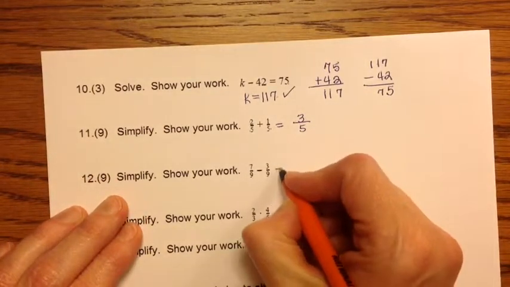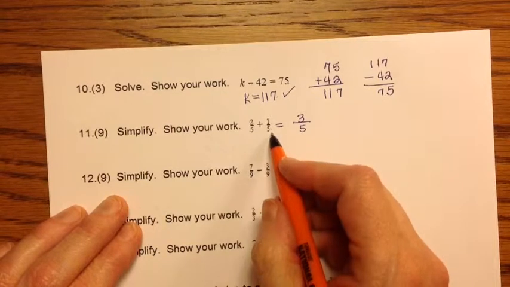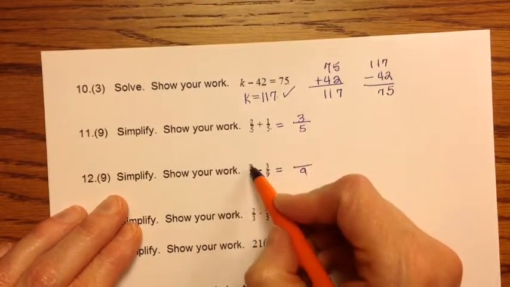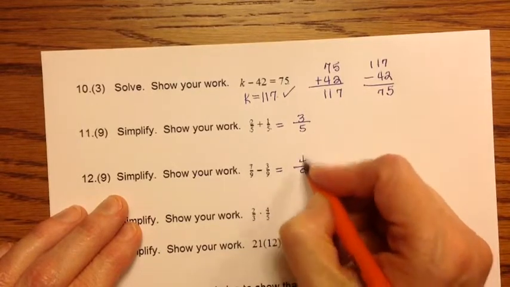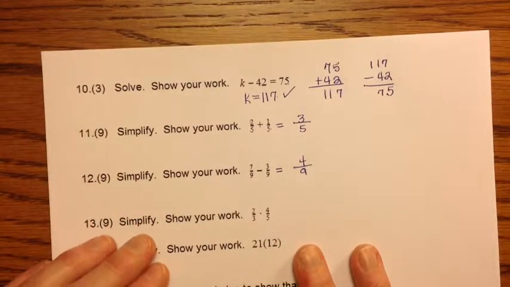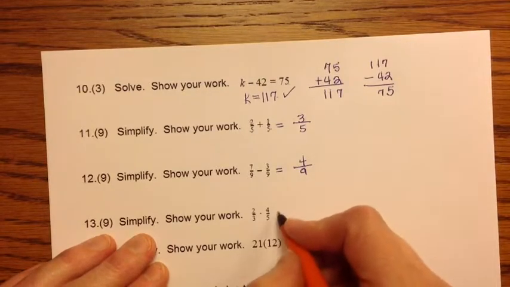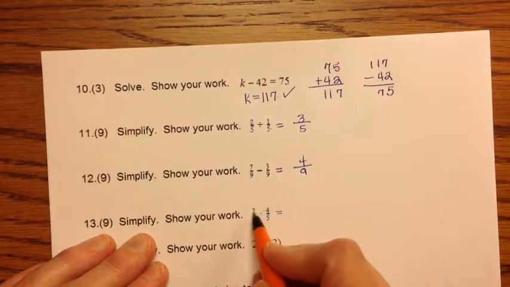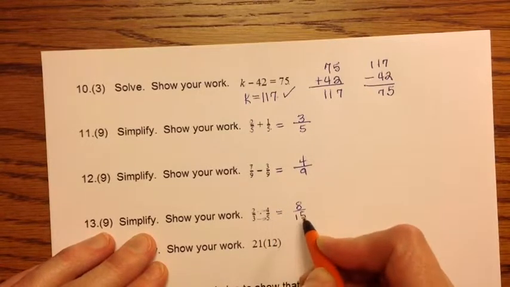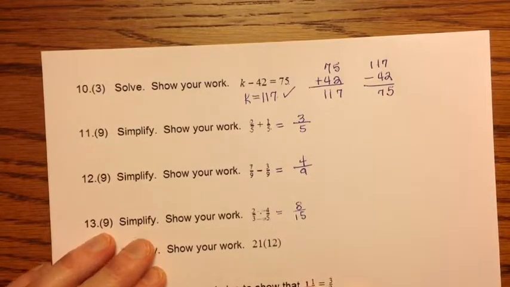Number 12, again, when you subtract fractions, as in addition, you have to have common denominators, which we do. And we have 7 minus 3, which is 4. This one is also in lowest terms. Number 13, multiply fractions. To multiply fractions, you need to multiply numerators times numerators and denominators times denominators. So 2 times 4 is 8, and 3 times 5 is 15, which is in lowest terms.